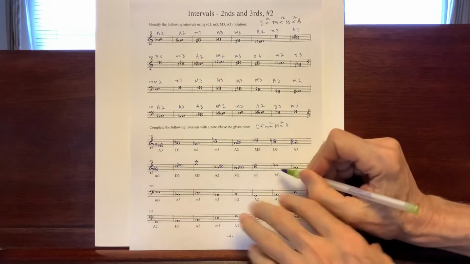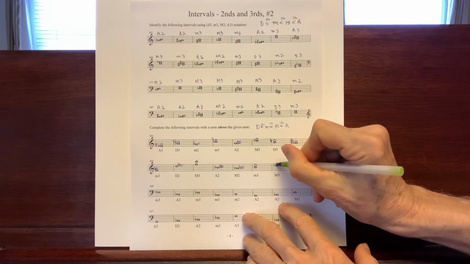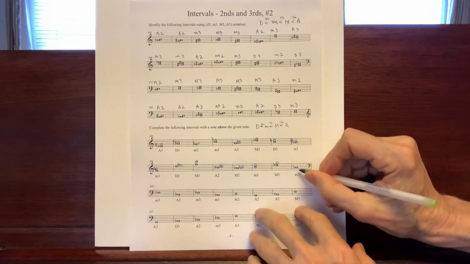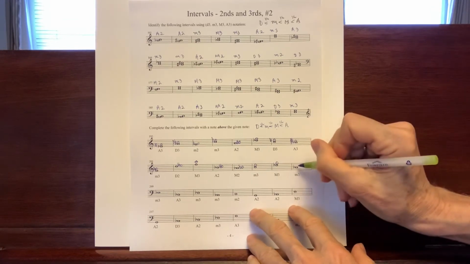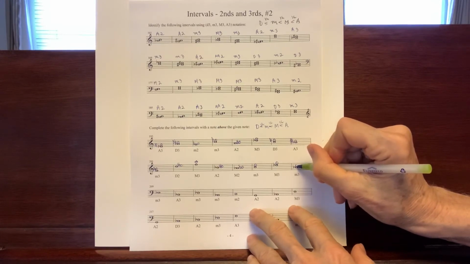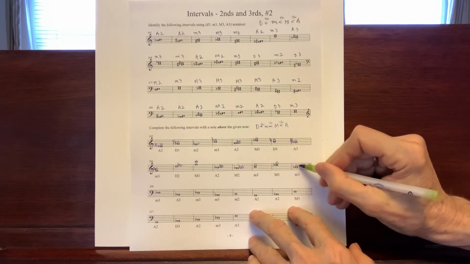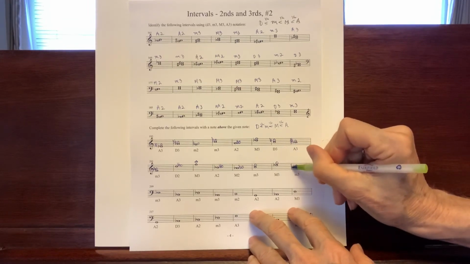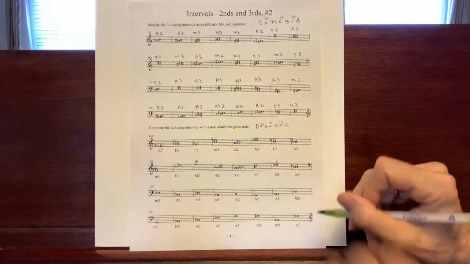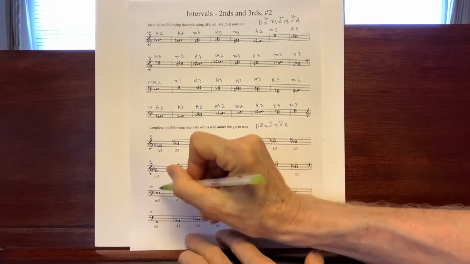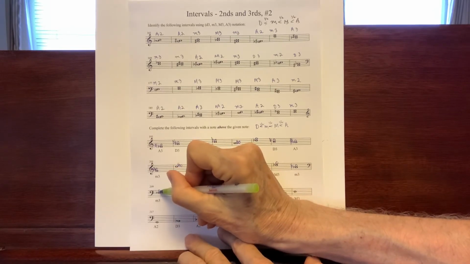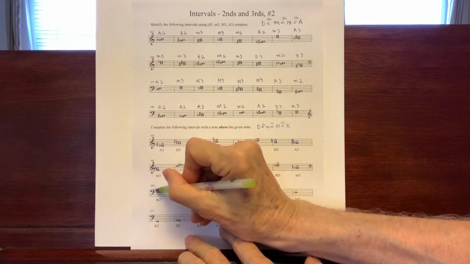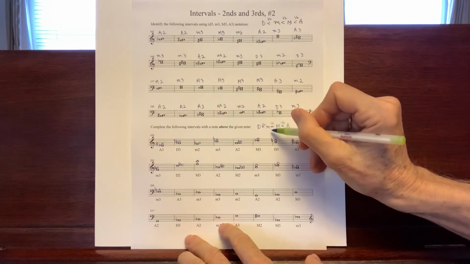All right, major third above D flat. We already know our D flat scale, so it's an F. And what's a minor third above A flat? Well, let's put in, we know it's some kind of C, and we know that A flat to C is major, therefore A flat to C flat is minor. All right, we need a minor third above E flat. It's some kind of G. I know E flat to G is major, therefore E flat to G flat is minor.